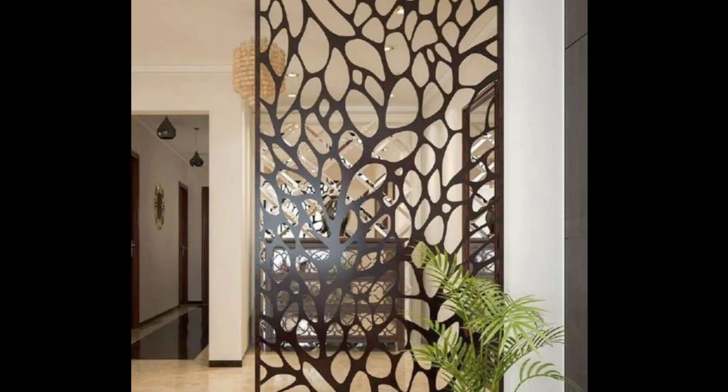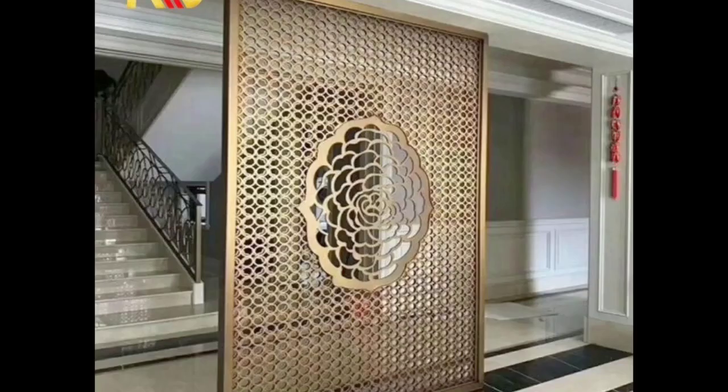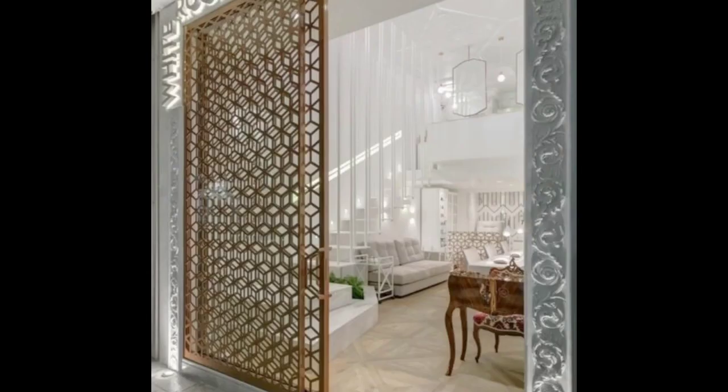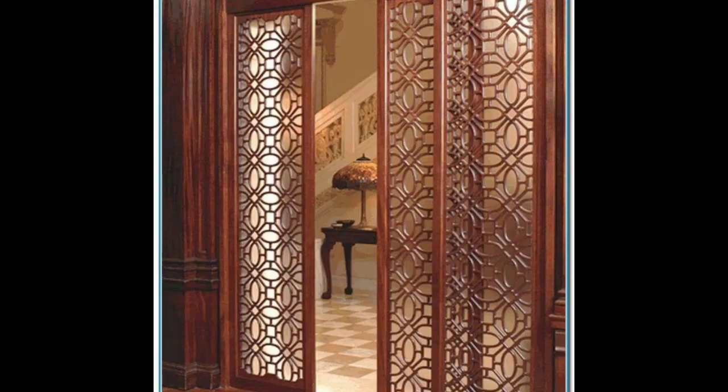Hanging curtains from the ceiling is an easy and inexpensive way to create a partition. You can choose from a variety of fabrics and colors to match your decor. Living walls or green walls are vertical gardens that can serve as a partition while also adding a natural touch to your space. If you want to create a partition without blocking light, glass partitions are a great option.